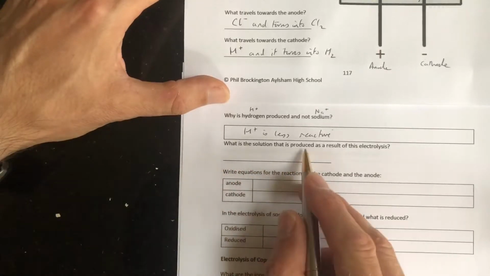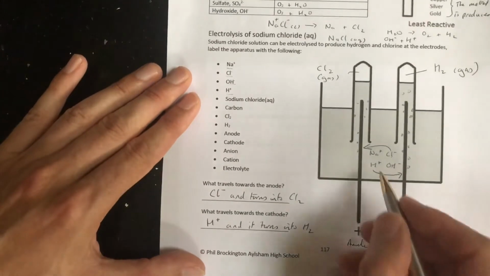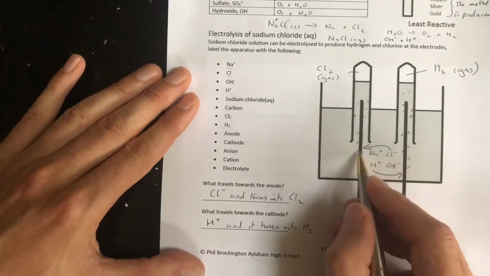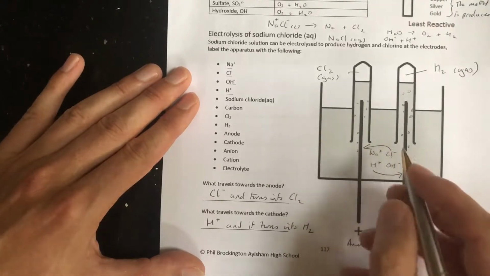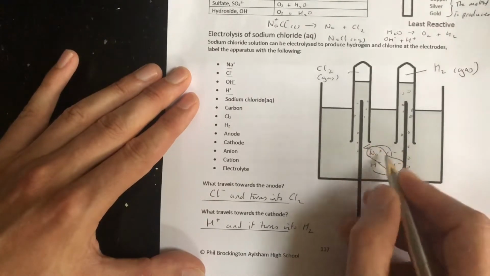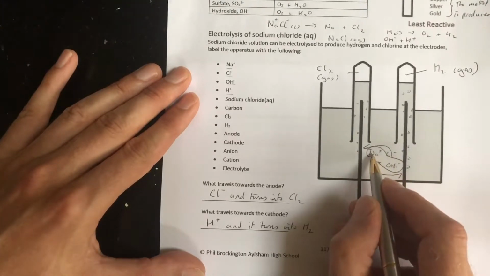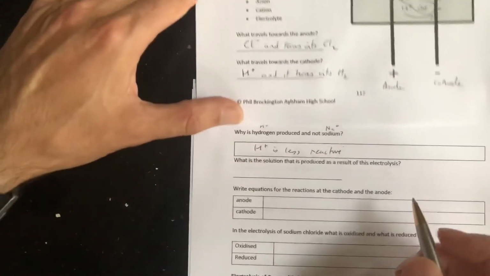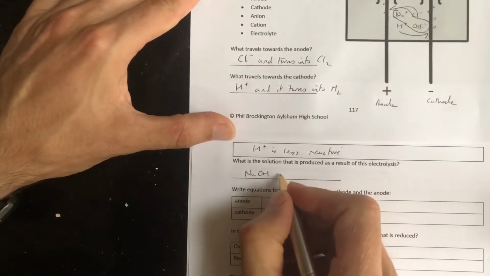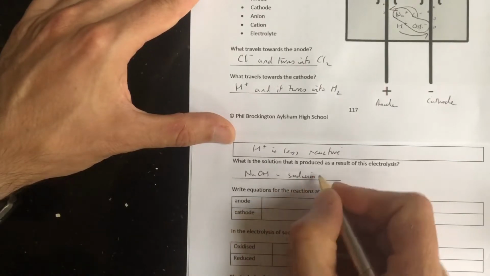What is the solution that's produced as a result of the electrolysis? Now, that's a really great question. Let's come back to this diagram for a moment. We've said the hydrogen hits that electrode and turns into hydrogen gas. The chloride hits that electrode and turns into chlorine gas. Well, that leaves in solution these two ions left behind, doesn't it? The Na plus and the OH minus. The Na plus, sodium, OH minus, hydroxide. So what's left behind is sodium hydroxide. So down here, what's left behind? Sodium hydroxide, NaOH. And that's also a very valuable chemical, so that can be sold off when this is done in industry.